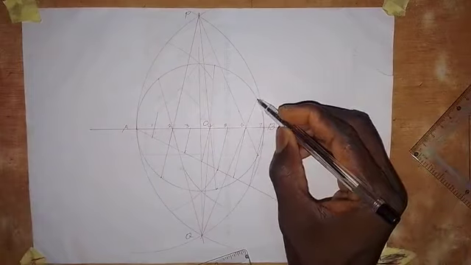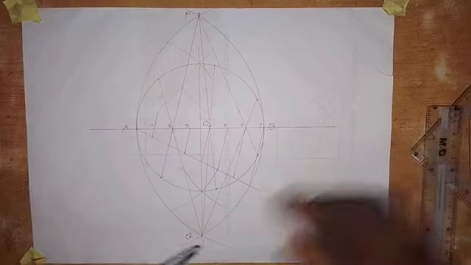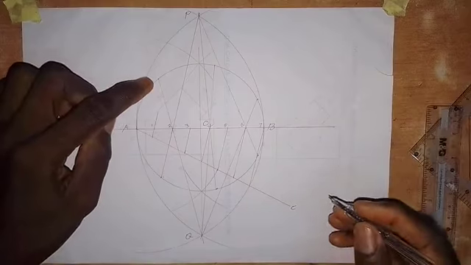All right, with what we have done here, we can bring out the polygon. So let's see how it goes. Let's label these points.